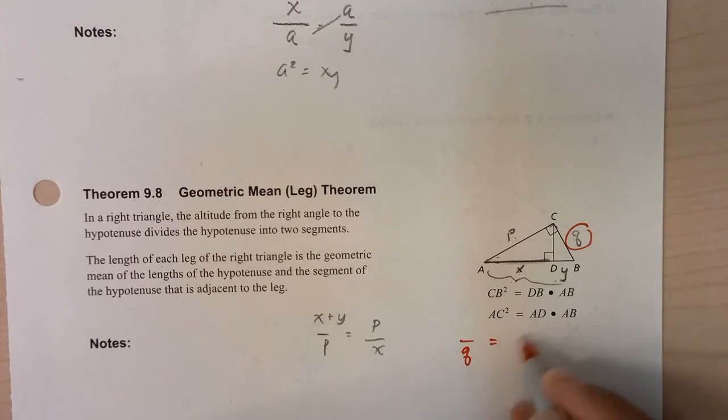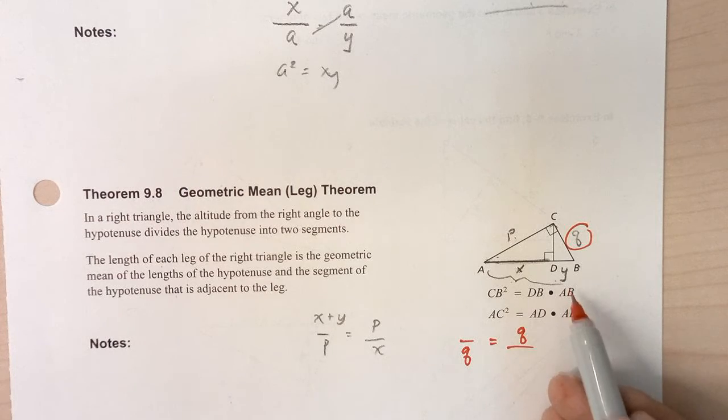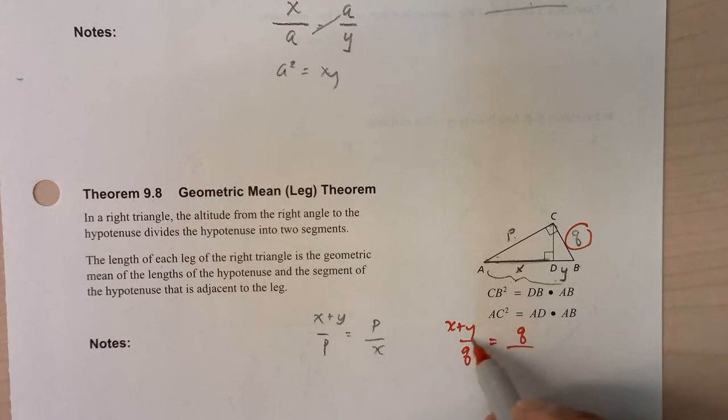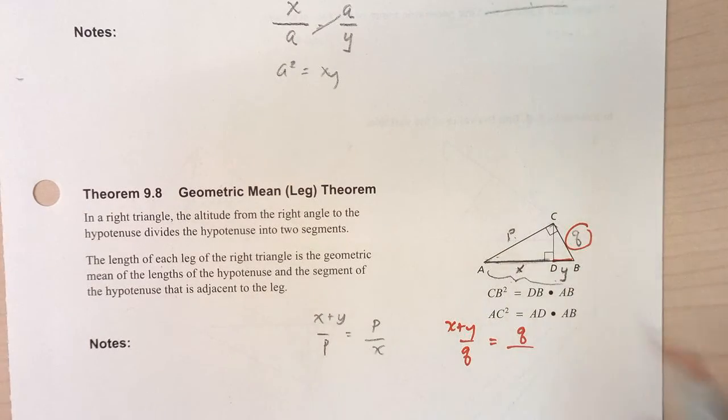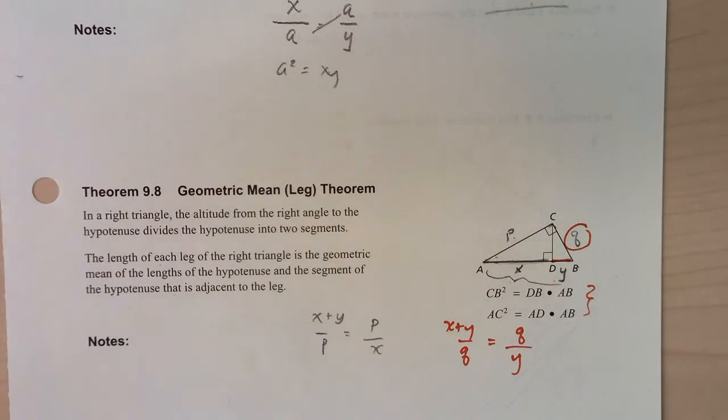geometric mean between the entire hypotenuse in this case, x plus y, and the adjacent segment is y. Really, these are the same things as what I just set up. It's just using each of the segment lengths in terms of the endpoints instead of single variables like I have.